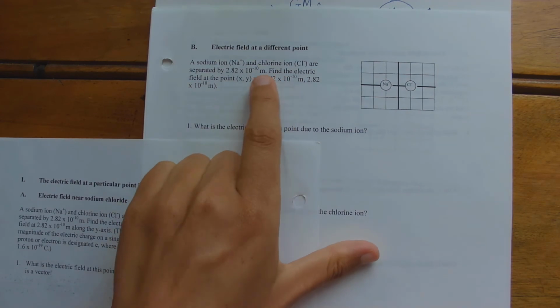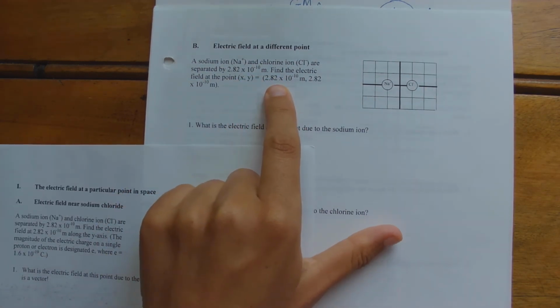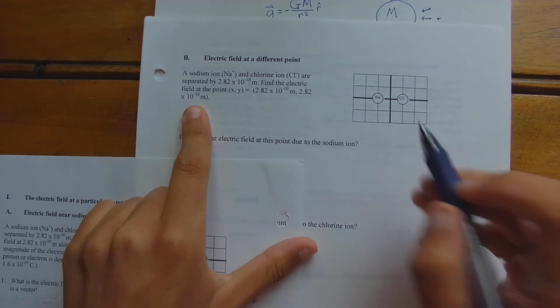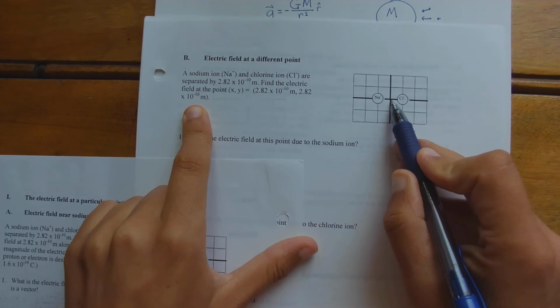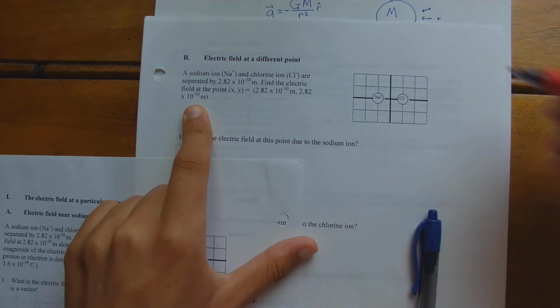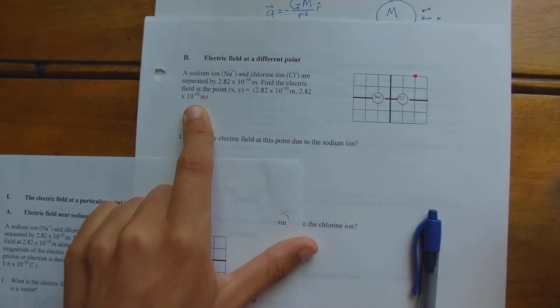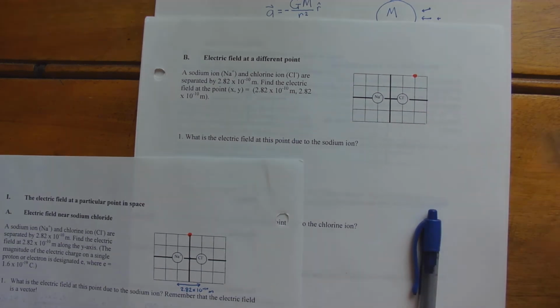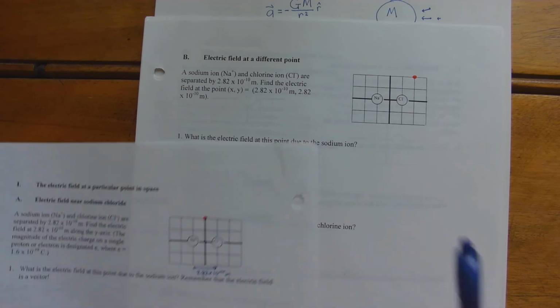Okay, now before I forget, going on to the next page, you want to find the electric field at this point, when x is 2.82 times 10 to the negative 10th and when y is 2.82 times 10 to the negative 10th. This is the origin here. 2.82 times 10 to the negative 10th is equal to 2 blocks. So it's 2 blocks over, 2 blocks up. So your point of interest is here. Make sure you correctly identify the point of interest, because it would be pretty sad if you went through the whole problem doing all the math correctly but for the wrong point. Okay, so this is the origin. We're 2 blocks over and 2 blocks up on page 3.